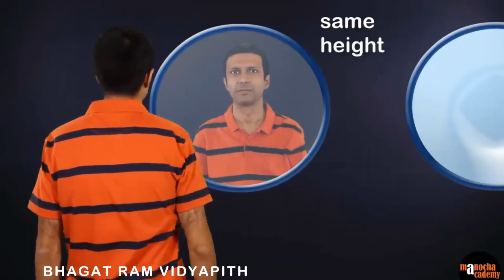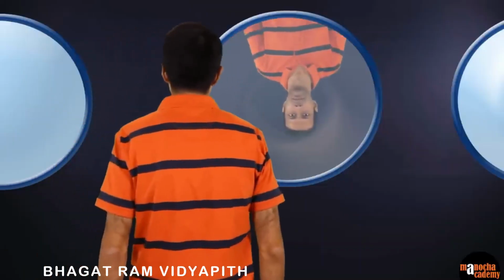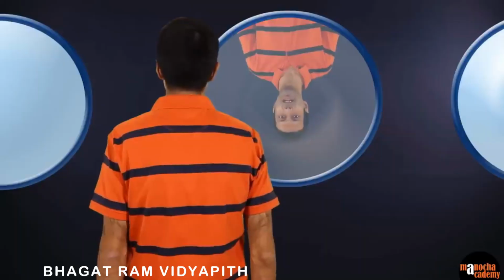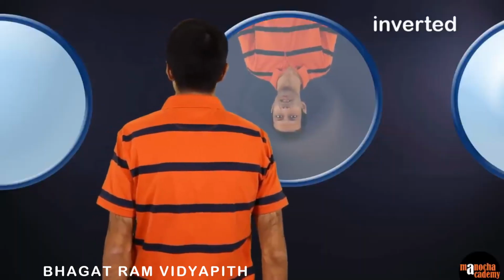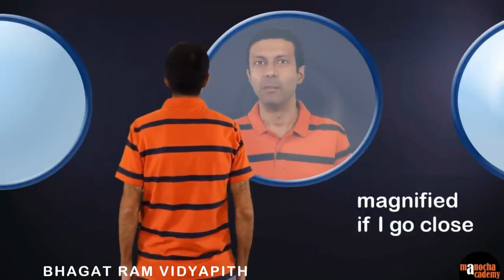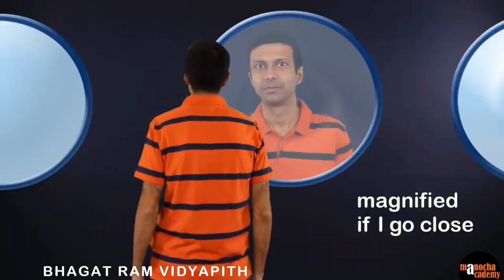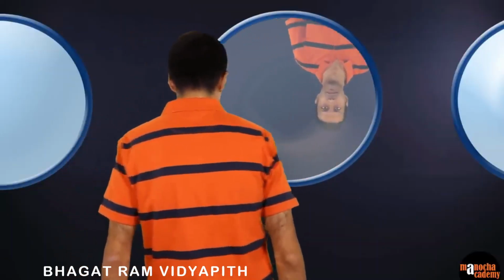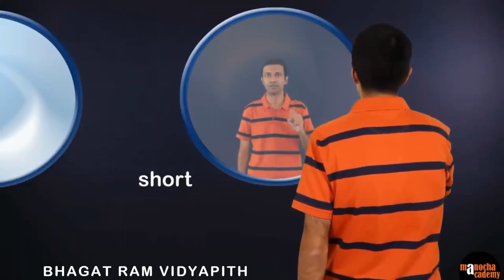If I stand in front of the first mirror, I appear to be the same height. If I stand in front of the second mirror, oops, I appear to be inverted. Now if I move close to the mirror, I appear to be magnified. Now if I stand in front of the third mirror, I appear to be shorter.